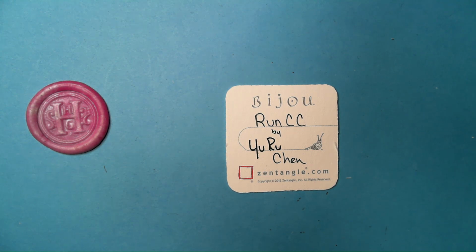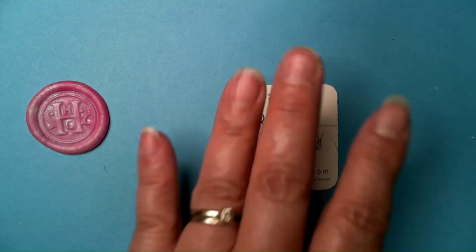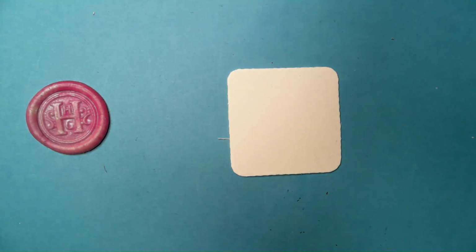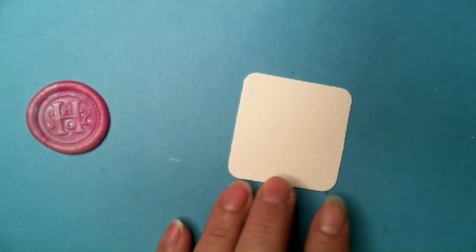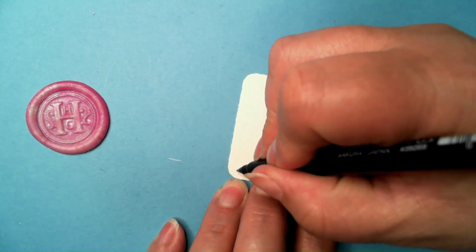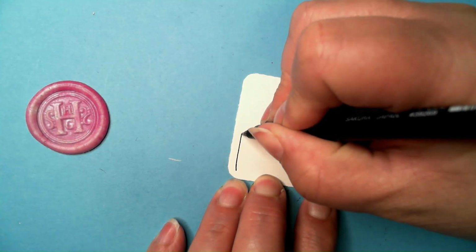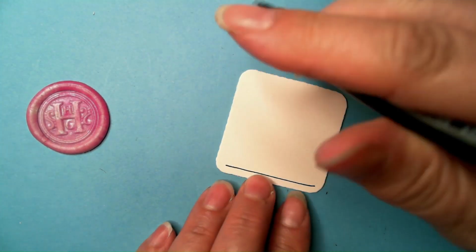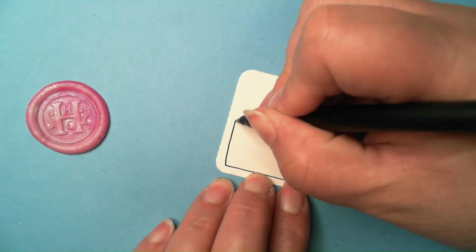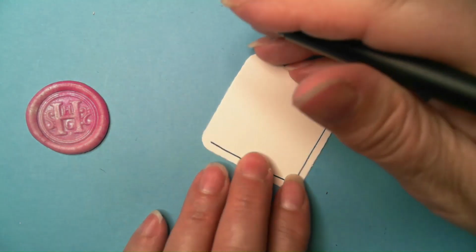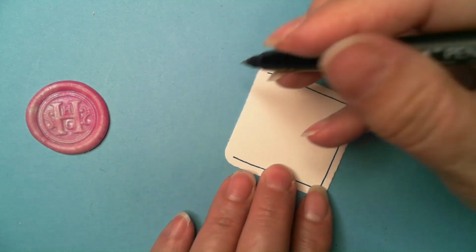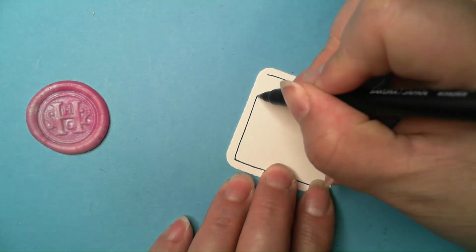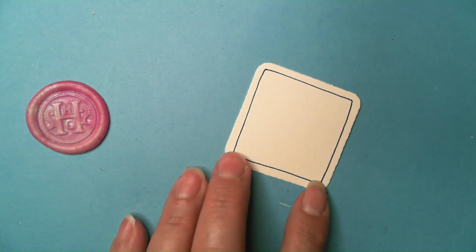And today we're going to take a look at the Tangle Run CC from YuRu Chen. Oh, this is a gorgeous tangle. And it's grid based, so I'm going to put in my outer grid. I'm just going to do one box of the grid because I do have some samples to show you of it in a larger grid, but all you need to know is how. That's why I call it a quickie, right? Is how to do it, and this will cover it.